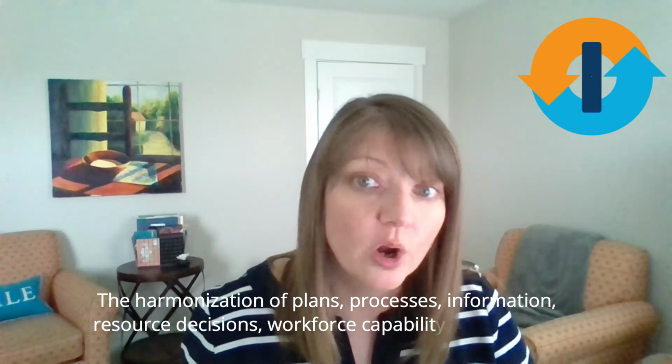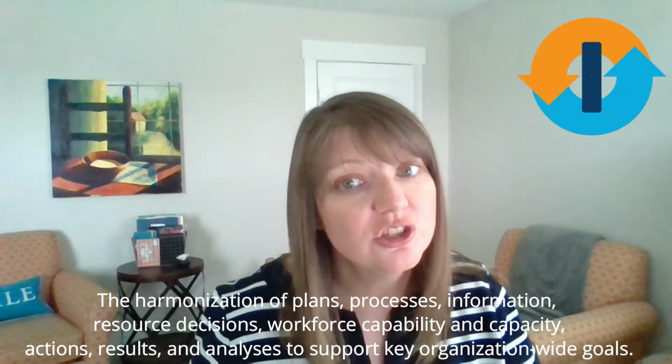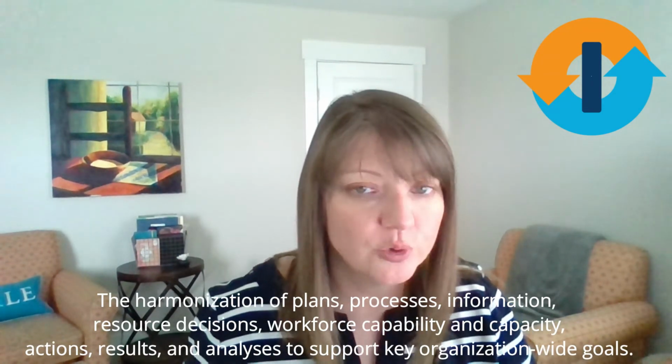Finally, let's talk about results integration. Integration is defined as the harmonization of plans, processes, information, resource decisions, workforce capability and capacity, actions, results, and analysis to support key organization-wide goals. Integration is the extent to which the results measures, often through segmentation, address important performance requirements relating to customers, products, markets, processes, action plans, and organization-wide goals.